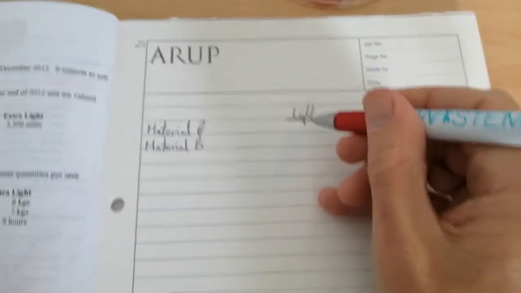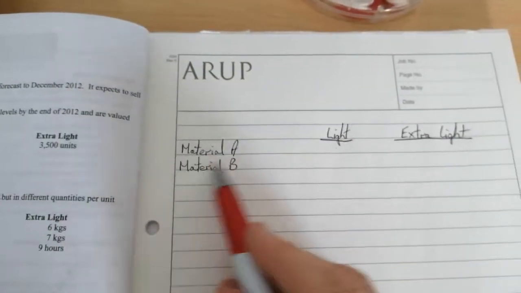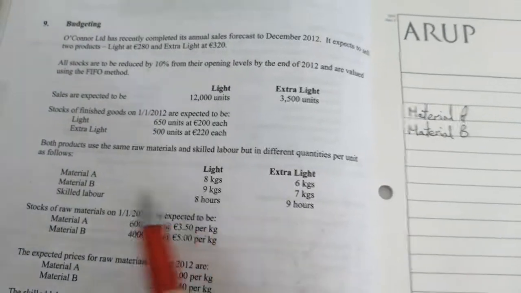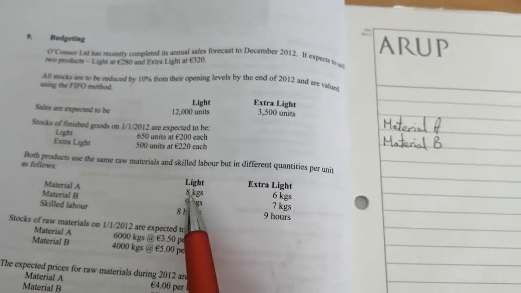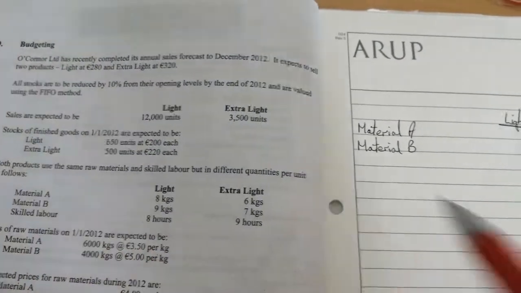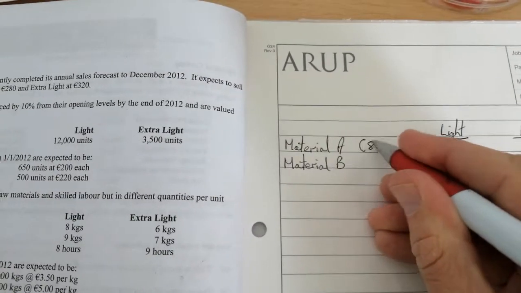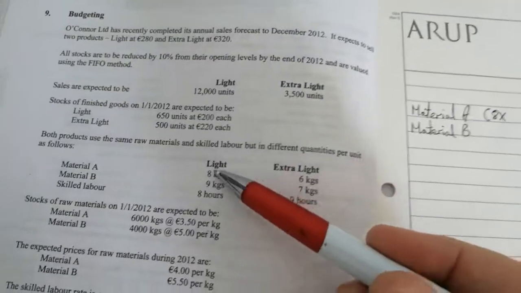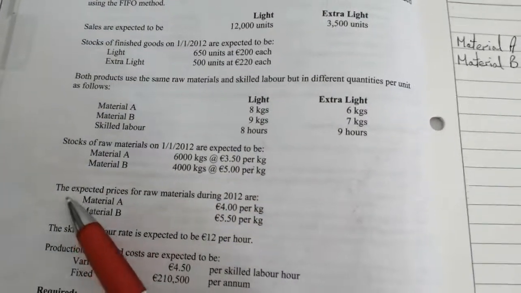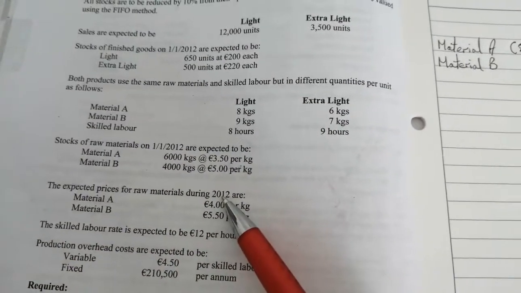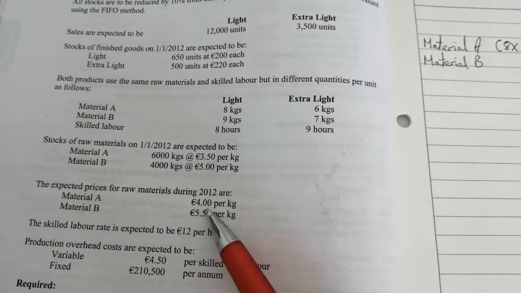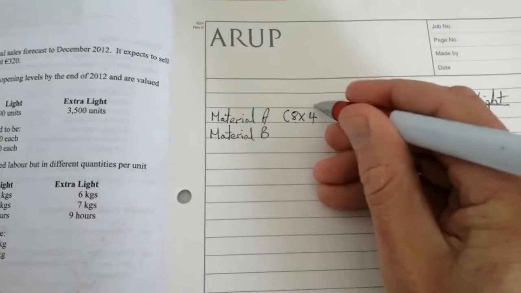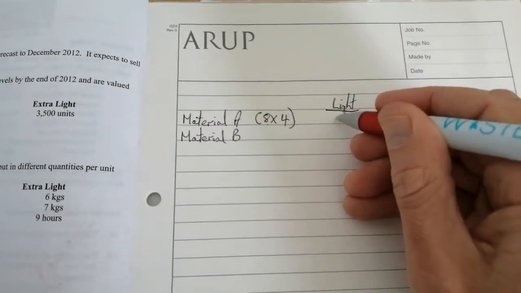Okay, so the cost of the material A that goes into one of these this year is, well, it says that a light takes 8 kilograms of material A. Well, that's just the amount though, isn't it? We need to know the price of it. So the expected price of raw materials during 2012 for material A is €4 per kg. So it takes 8 kgs at €4 per kg. So in total, 8 fours are 32.